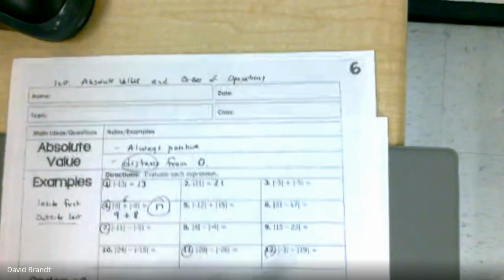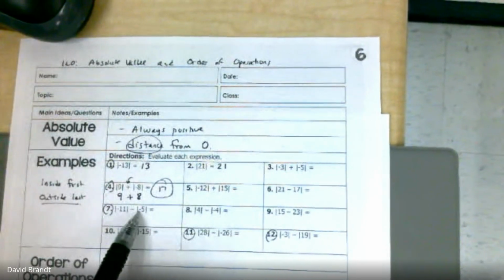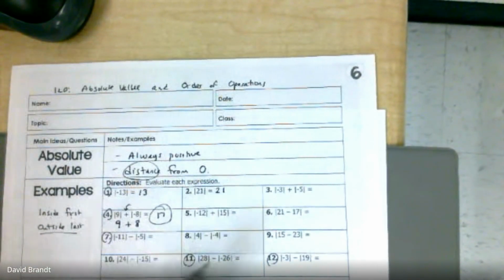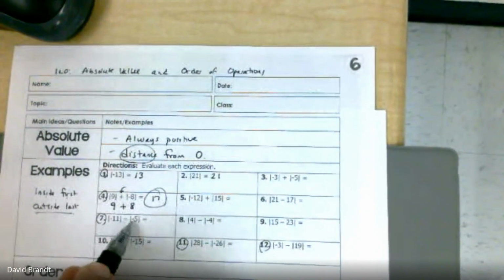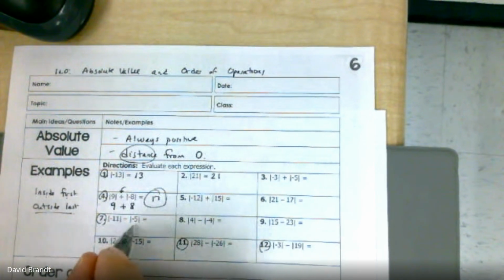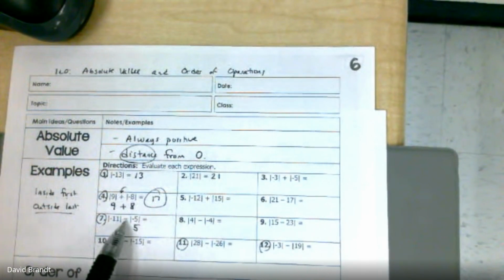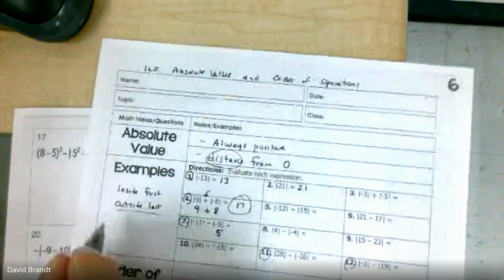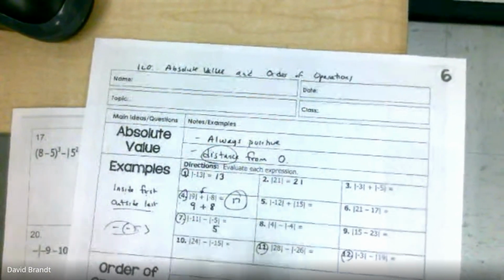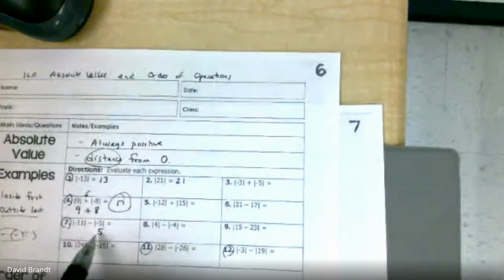Now let's go to number 7. Number 7, some people think that that's a double negative. No, it isn't. Go back to what we said. You've got to do the inside first, outside last. That negative right there is inside the absolute value. What happens when you take the absolute value of -5? It turns it into a +5. This minus here is outside. We do that last. So this is not really like a double negative. A double negative is something you see with parentheses like this. That is a double negative. You've learned that before. This is not a double negative.